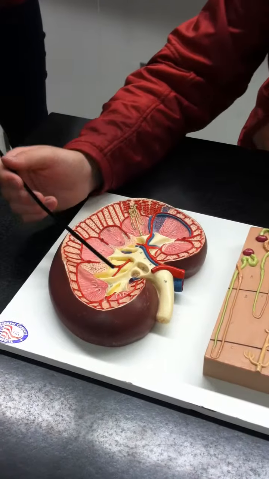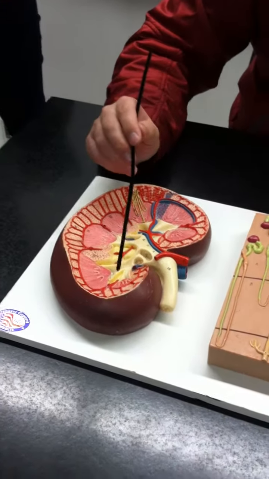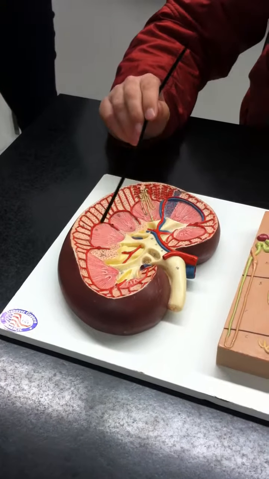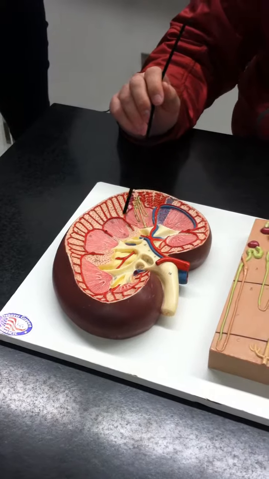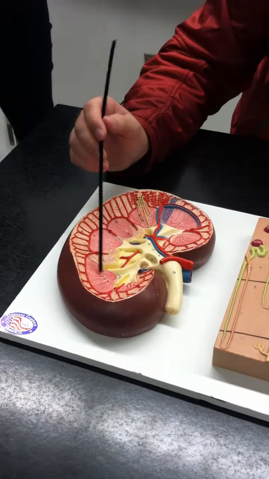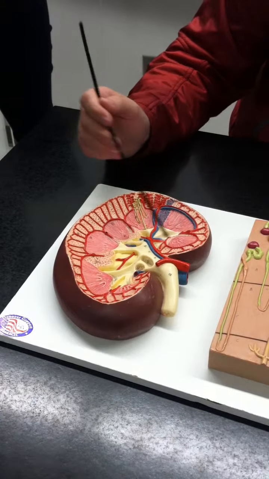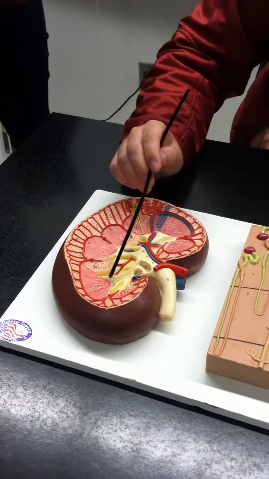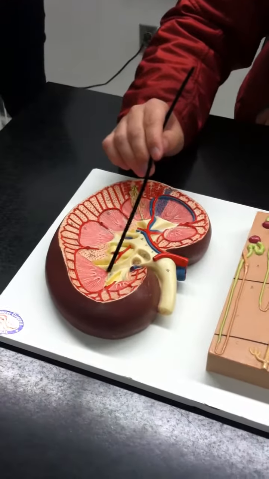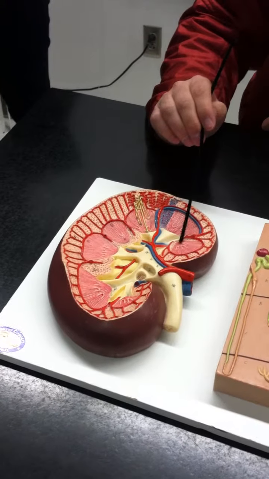Now, within the medulla, what we'll have are some renal pyramids. So each one of these is a renal pyramid. And they even kind of look like pyramids. Well, you know, to an extent. All right, so these are renal pyramids here. Now, the very end of the renal pyramid here is the renal papilla. So each one of these is a renal papilla, just the little tips of these pyramids.